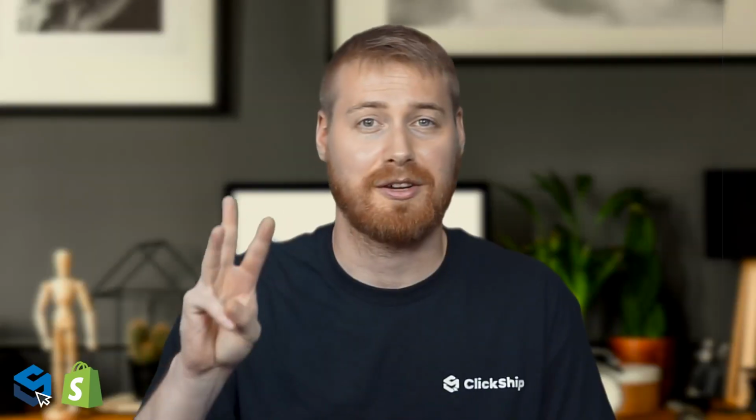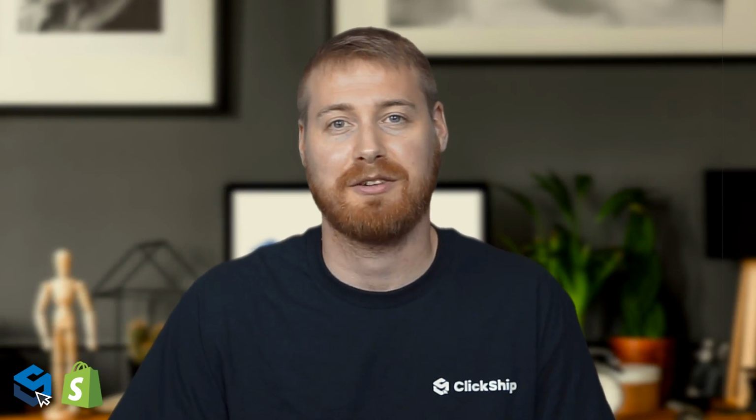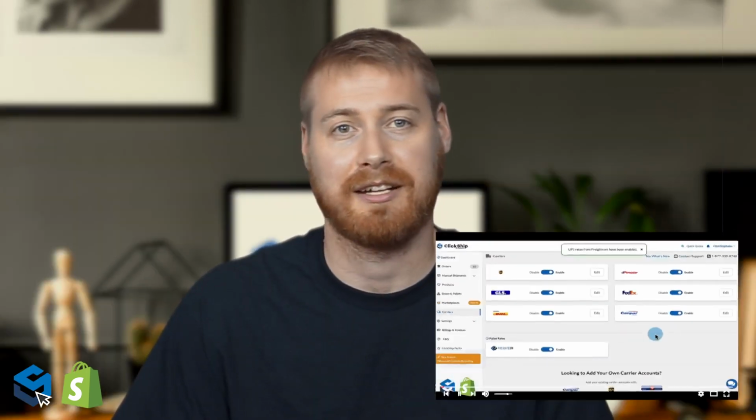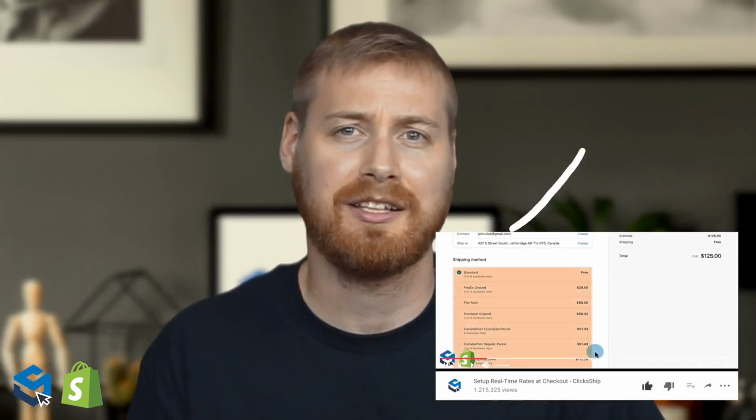The third option allows you to fully automate your fulfillment process using our smart packaging solution and empowers your customers to view and select real-time rates directly at checkout. If you'd like to learn how to utilize our smart packaging solution and enable real-time rates at checkout, click the link above to view the full setup guide. We'll also leave a link in the description below.